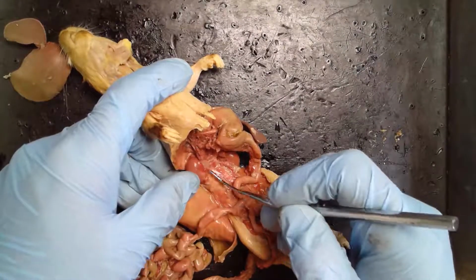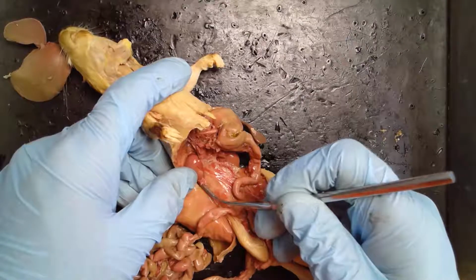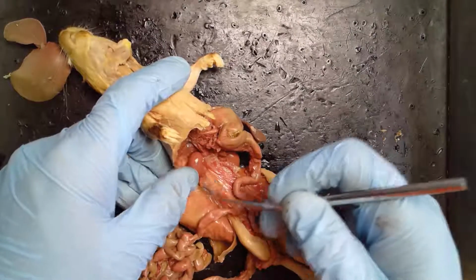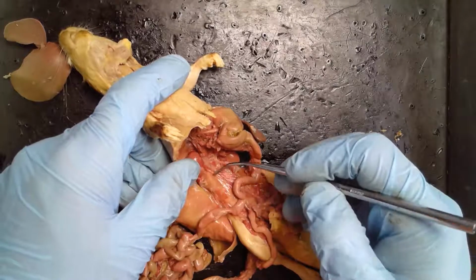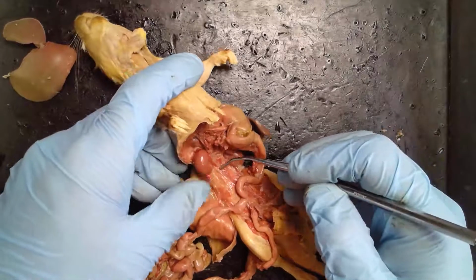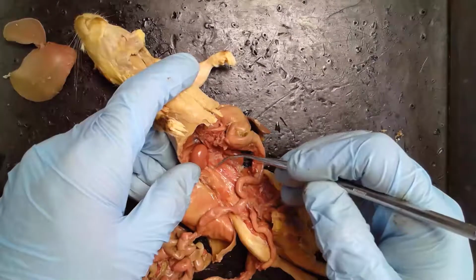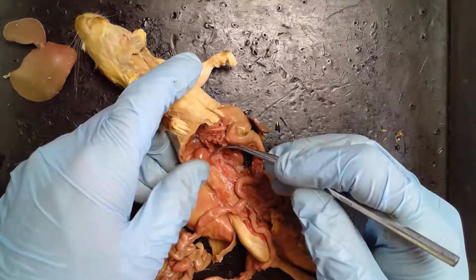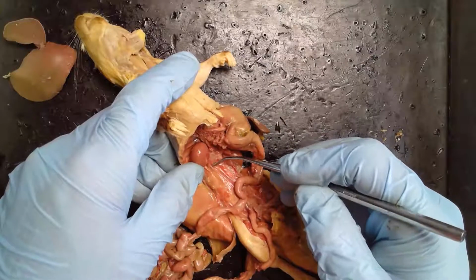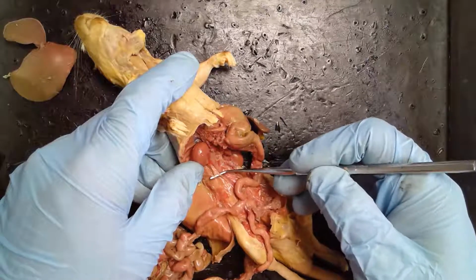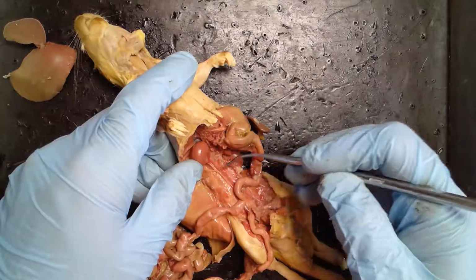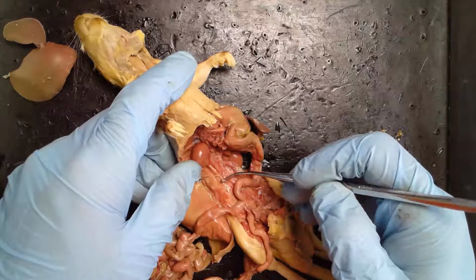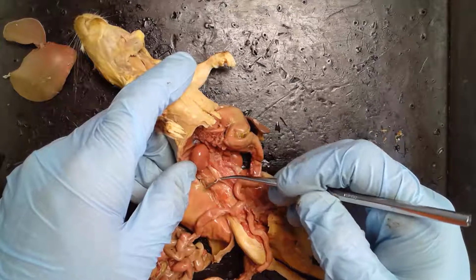And so what you can do, very carefully, watching what you're doing, is break apart this membrane that surrounds it. Then you'll find the ureter, which is this white thing. Of course the kidney produces urine, and that urine comes out of this structure and goes to the bladder, right? So here's the ureter on that side.